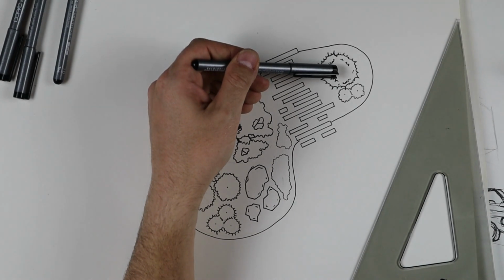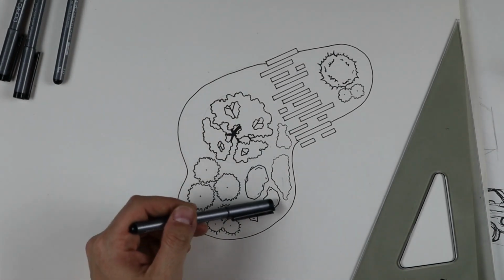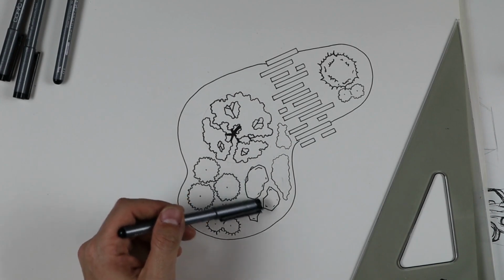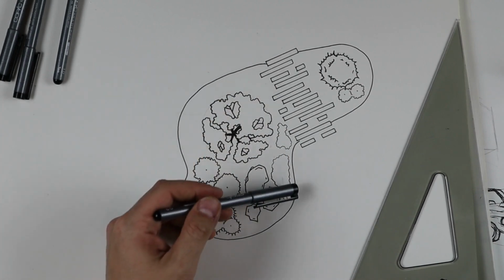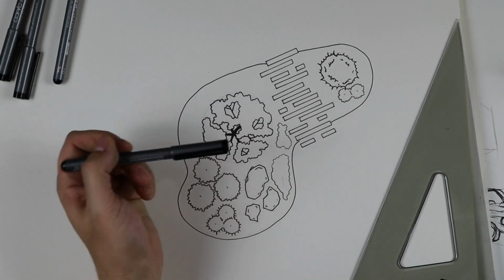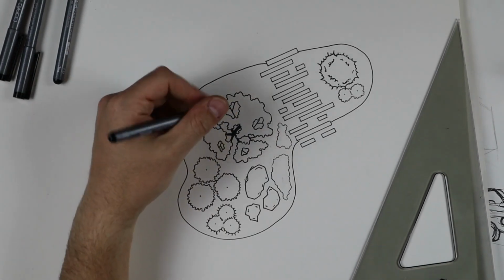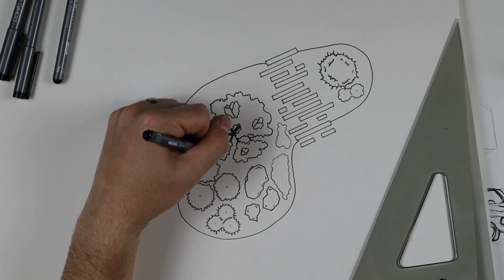Again, my evergreen, more of my specimen. Probably the stones would get a little bit, just to call them out, maybe a little shadow as well. And then I would probably stipple around the edge here and maybe add a couple little notes of tone to my hardscape. So the way that might look is if I'm coming in and adding hatching.